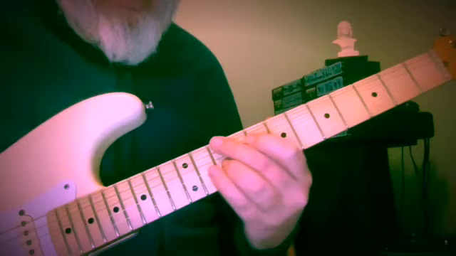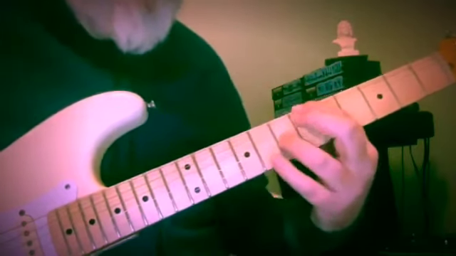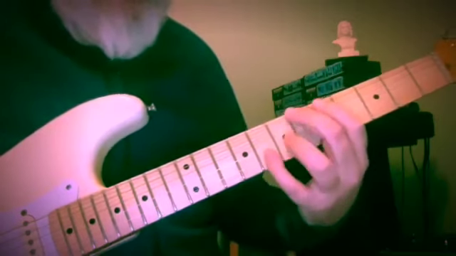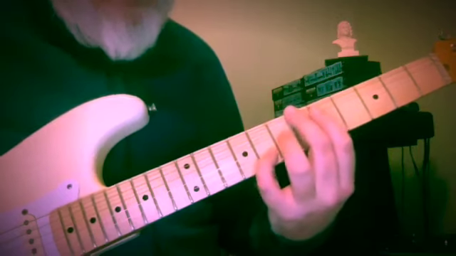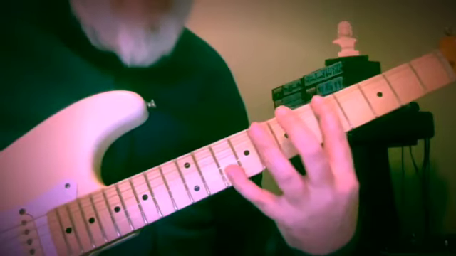Another thing that happens is this G minor, what I take to be a first inversion G minor chord with B flat here. Just B flat and G, 6th and 8th fret of the 6th and 2nd strings. These voices actually want to go in contrary motion again.